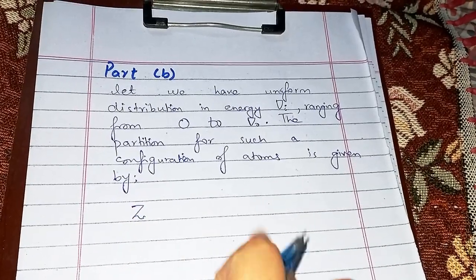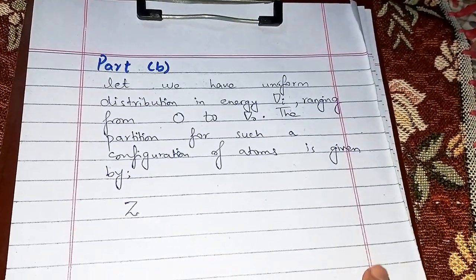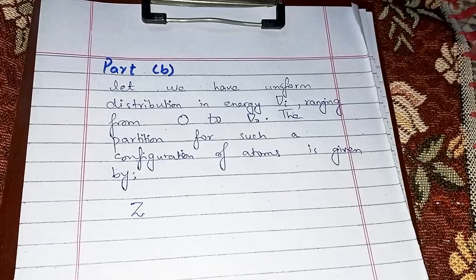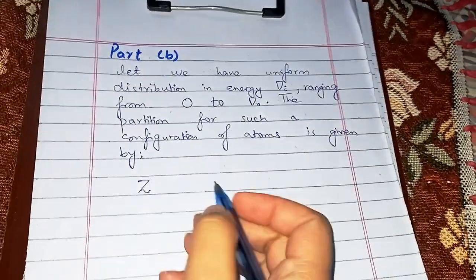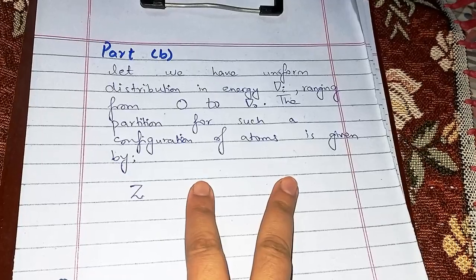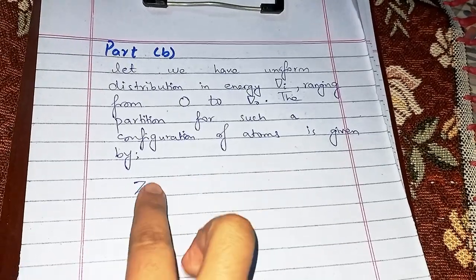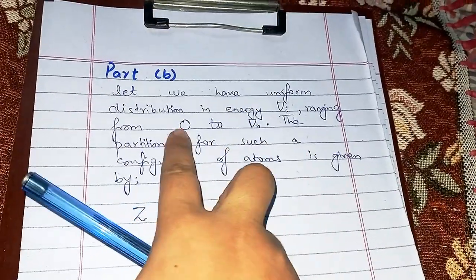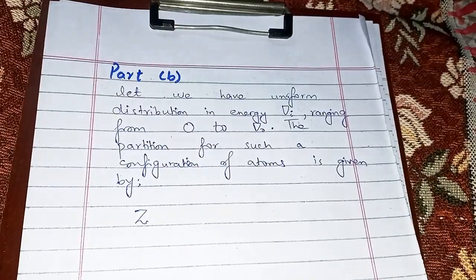So in that case, the partition function of a single atom becomes different from what we calculated in part 1. In part 1 we had only two possible energies that the atom could have, plus delta and minus delta, but here this atom could have any energy between 0 and delta naught.